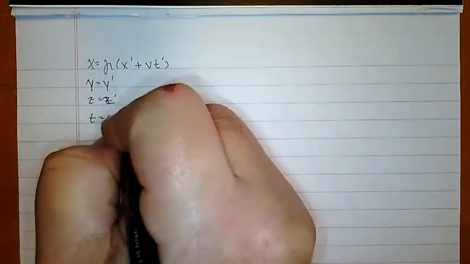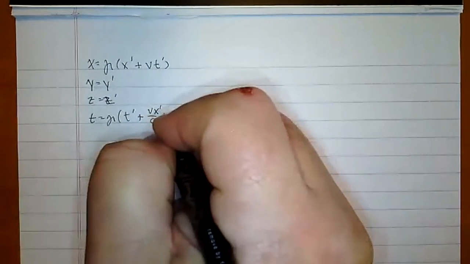Notice everything on the right side is going to be prime. Then y is equal to y prime, z is equal to z prime. And then t is equal to gamma again times (t prime plus v x prime over c squared).